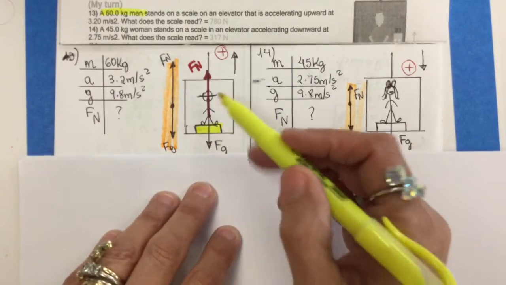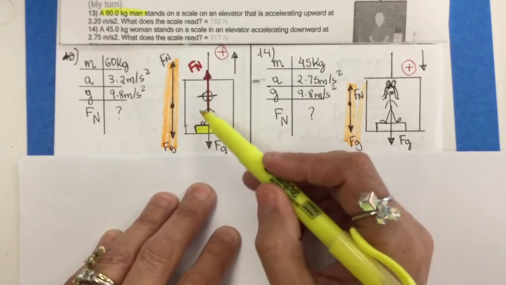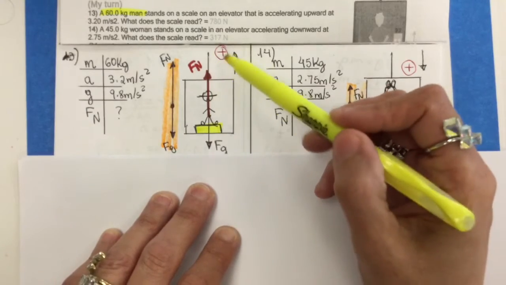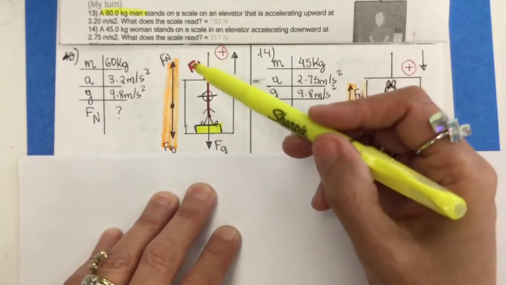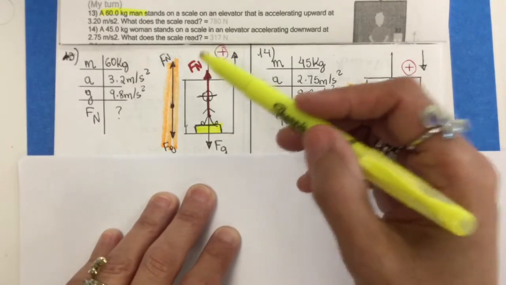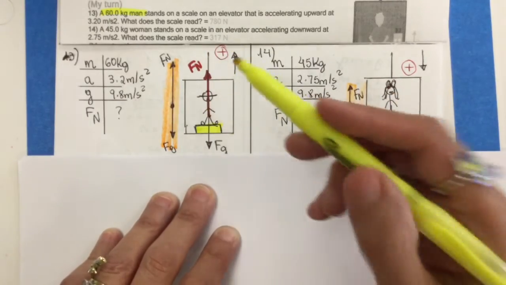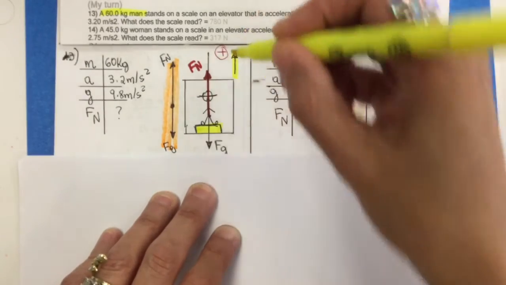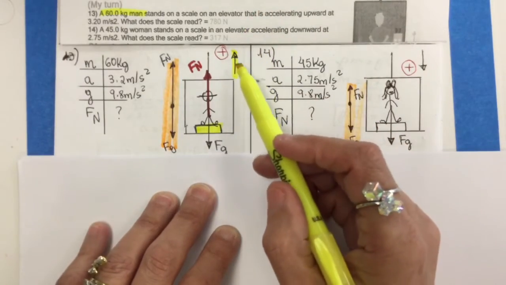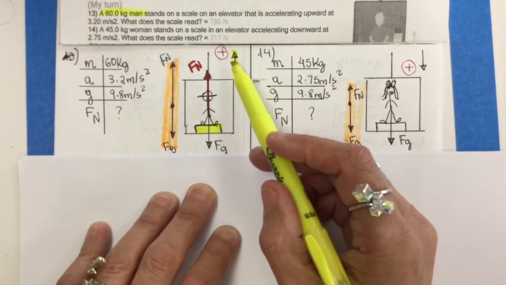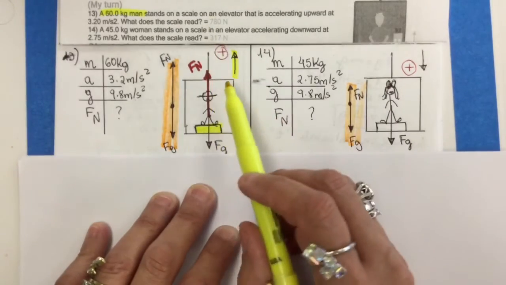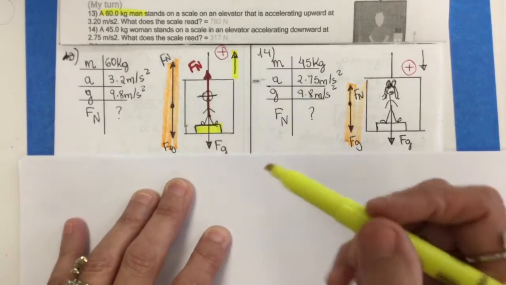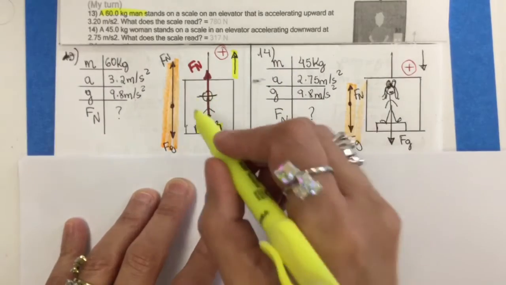So this is the man on the scale inside an elevator. The elevator is suspended. We have several cables, we have a system of pulleys, but this doesn't matter for our problem here. What does matter is that it's going upward, so that is going to be our positive reference. That's how the motion is going. It's accelerating upward. Now, we need to draw a free body diagram on the man.